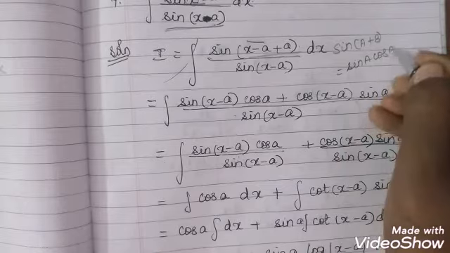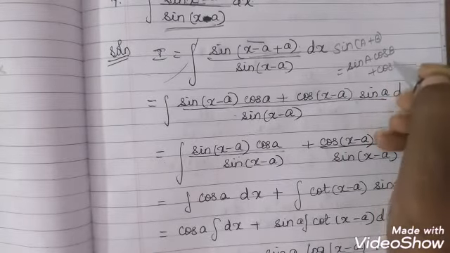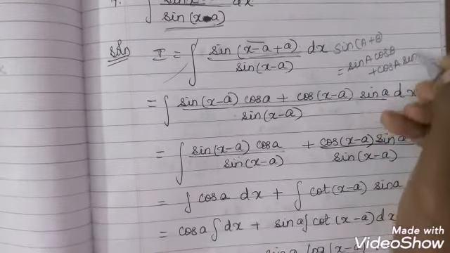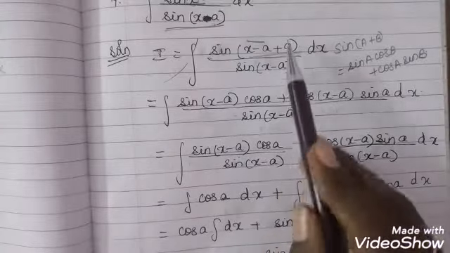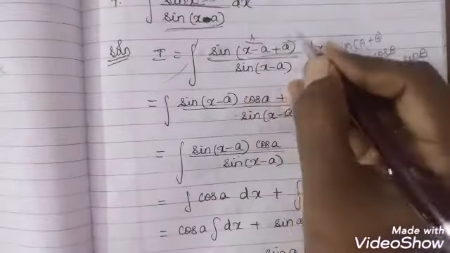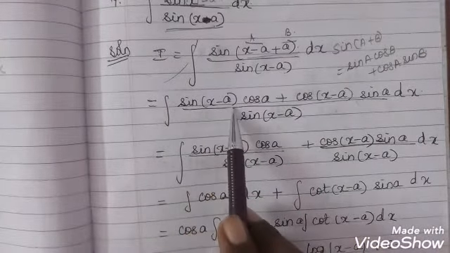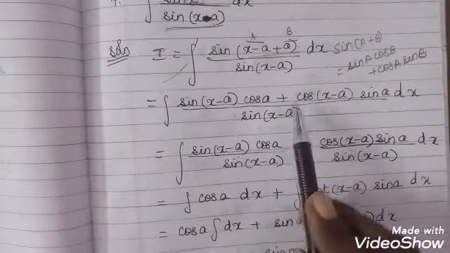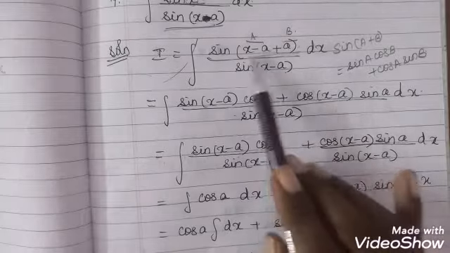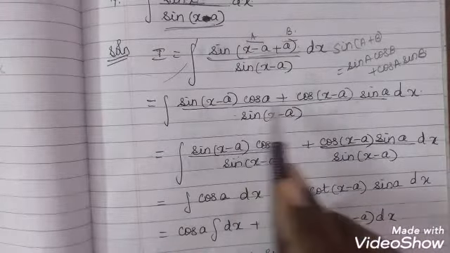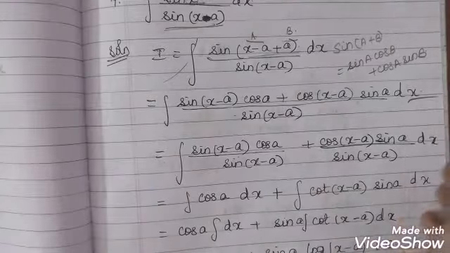What is sin of a plus b equal to here? It is sin a cos b plus cos a sin b. This is what you have here. So it is sin A cos B, means this is your A and this is your B. So how do I write? It's integral of sin of x minus a into cos a, plus cos of x minus a into sin a, divided by sin of x minus a dx.